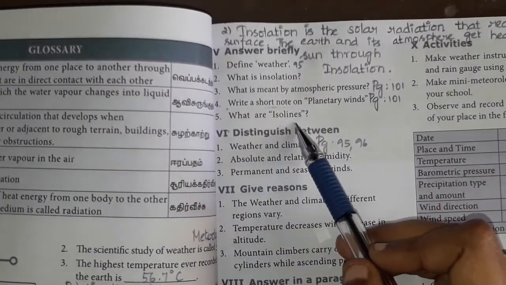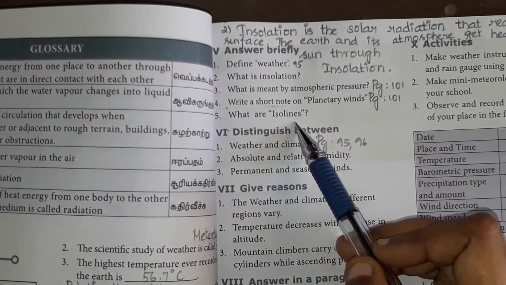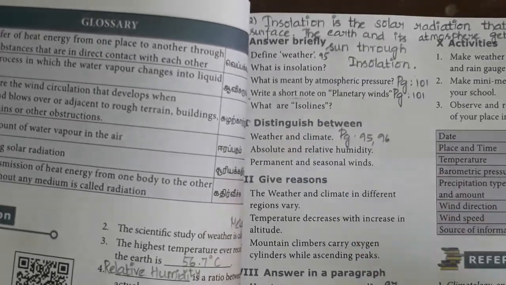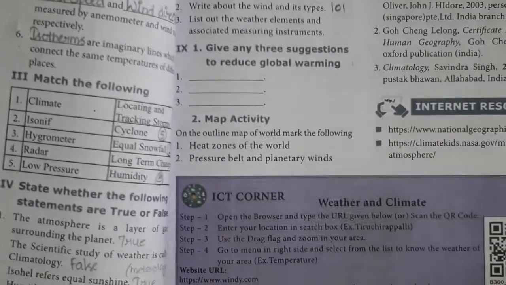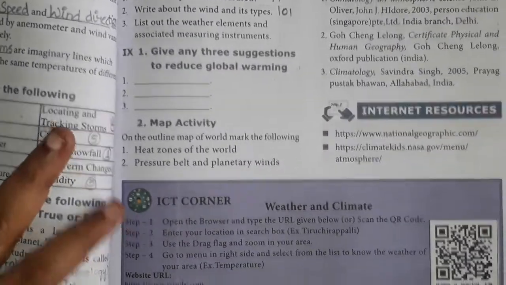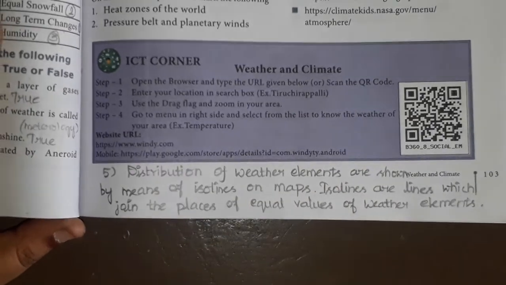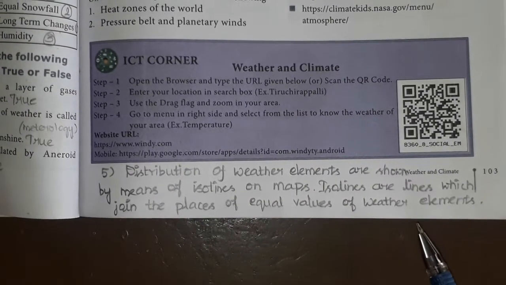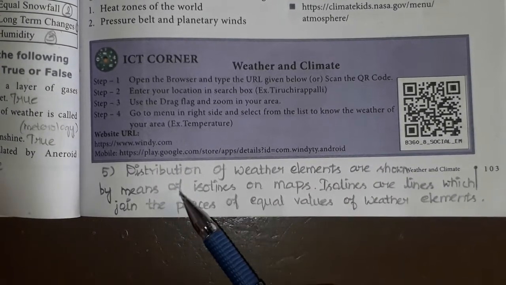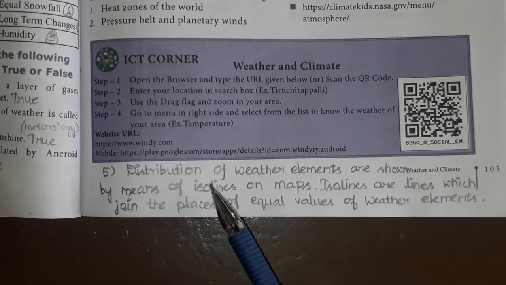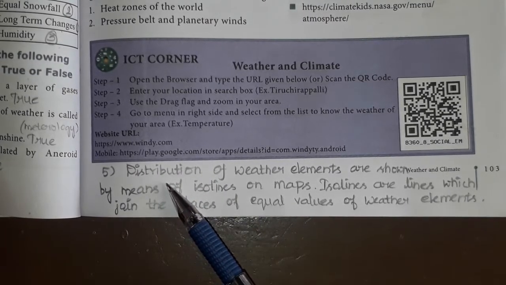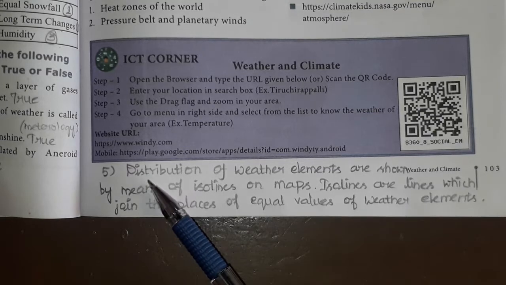What are isolines? You have to write it in your classwork note. Here is the answer. Write it on your classwork note. What are isolines?